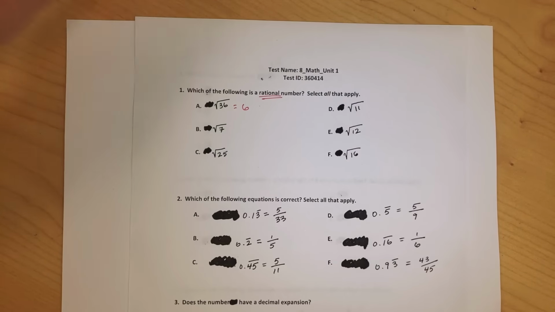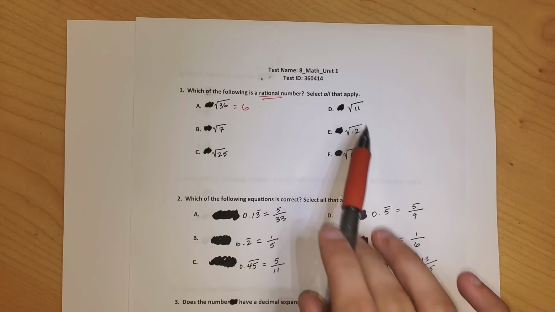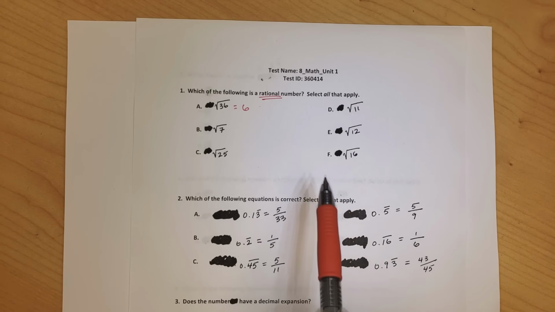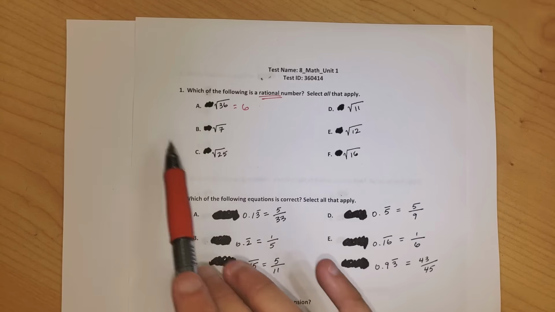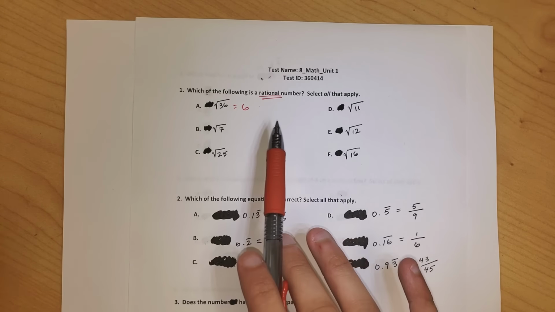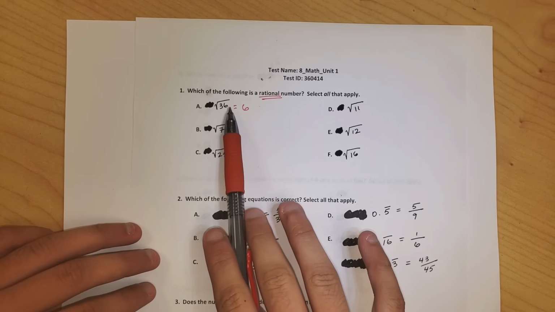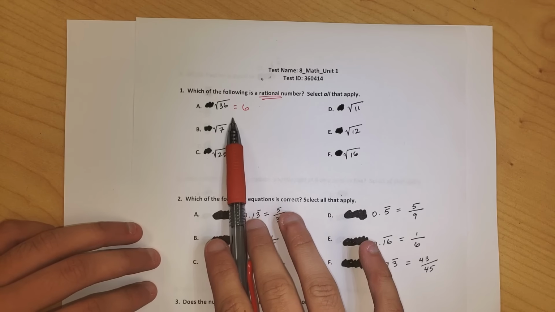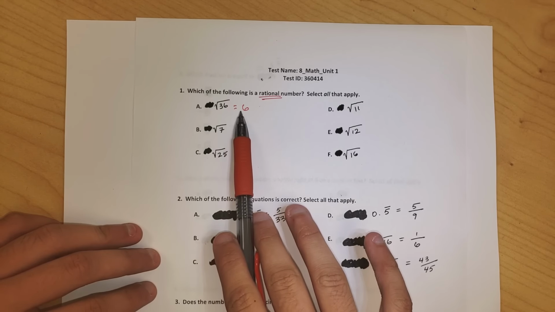Question number 1 says, which of the following is a rational number? Select all that apply. So that means we need to go through all of these and see which one is rational. Okay, let's start with the first one. The first one says square root of 36. We know square root of 36 is equal to 6.